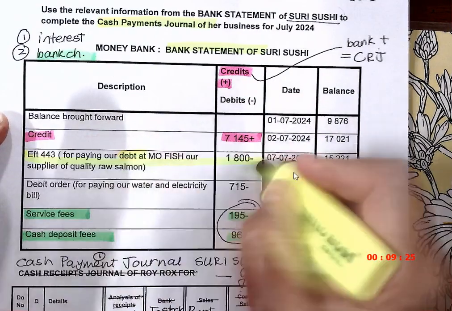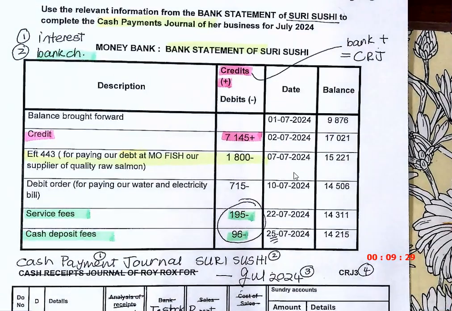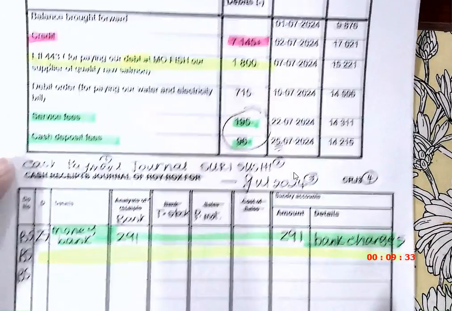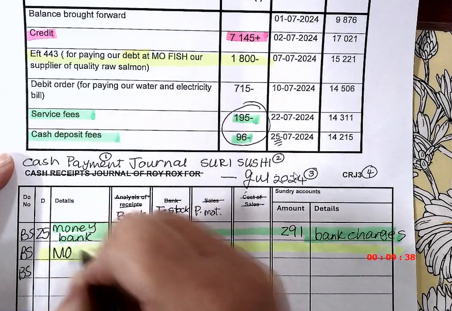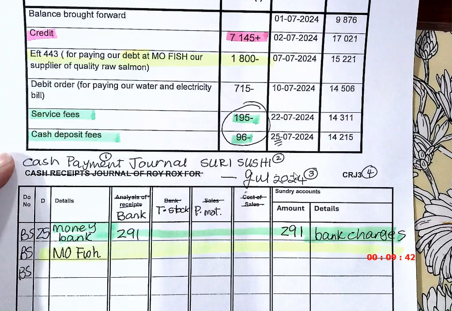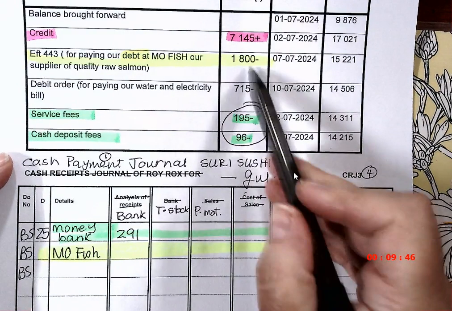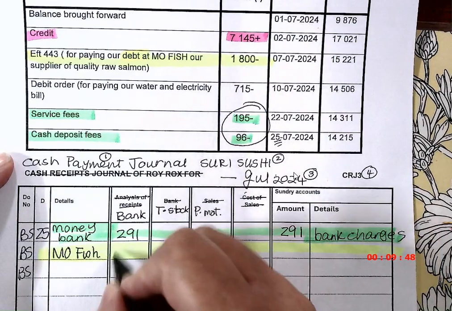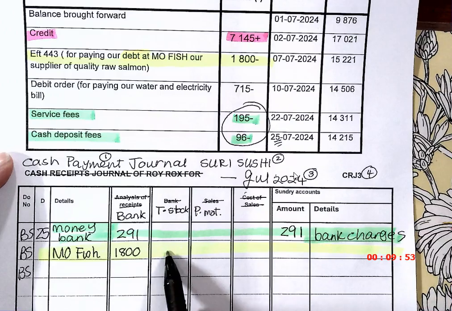So, I'm going to do this one here. I'm going to say I'm paying MoFish, more fish. Can you see? We want more fish. And what's the amount? 1,800. Am I going to put it with trading stock?